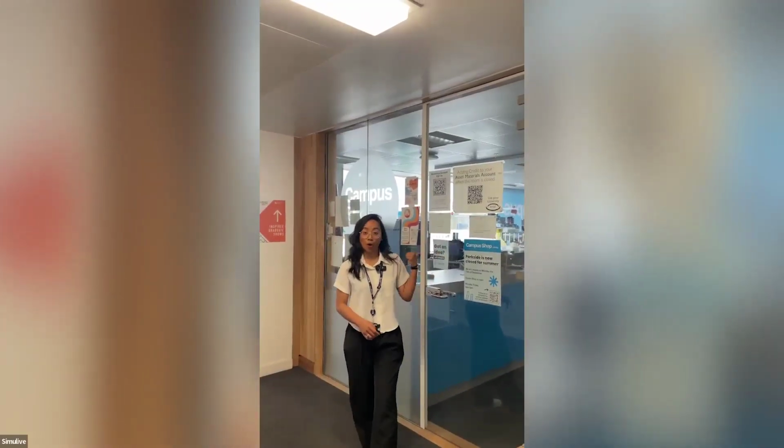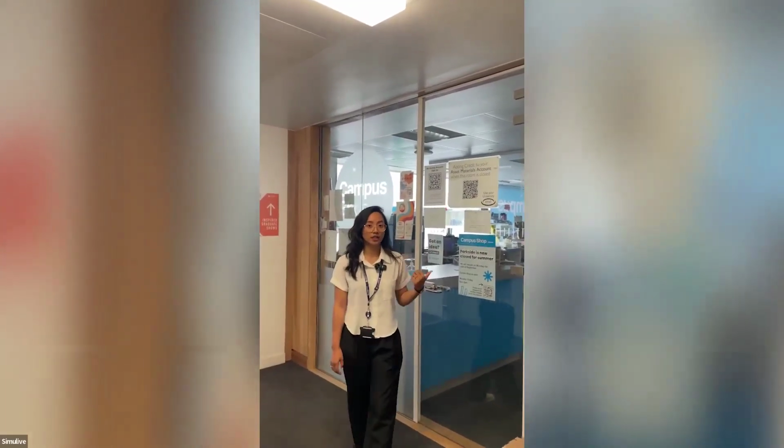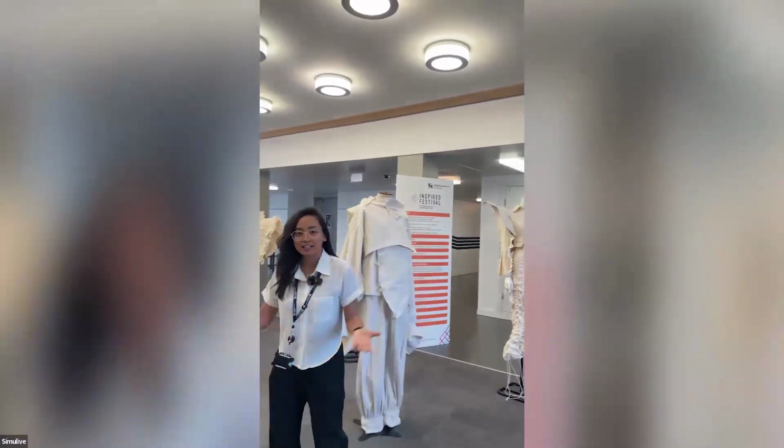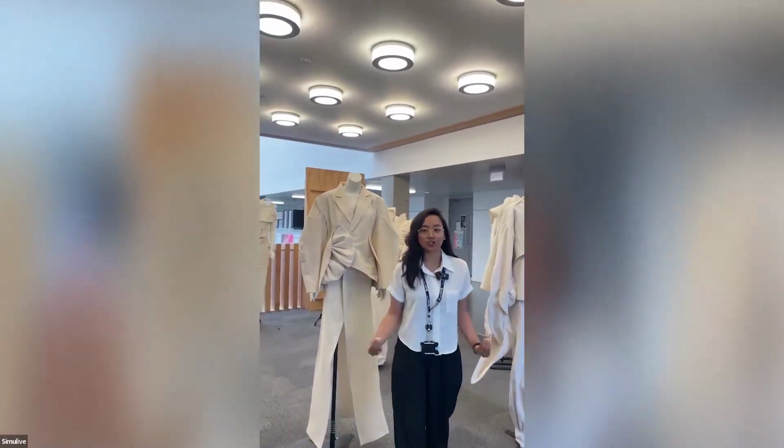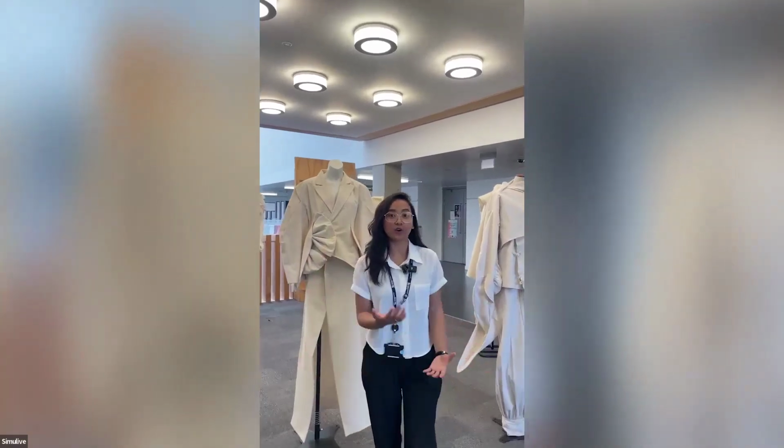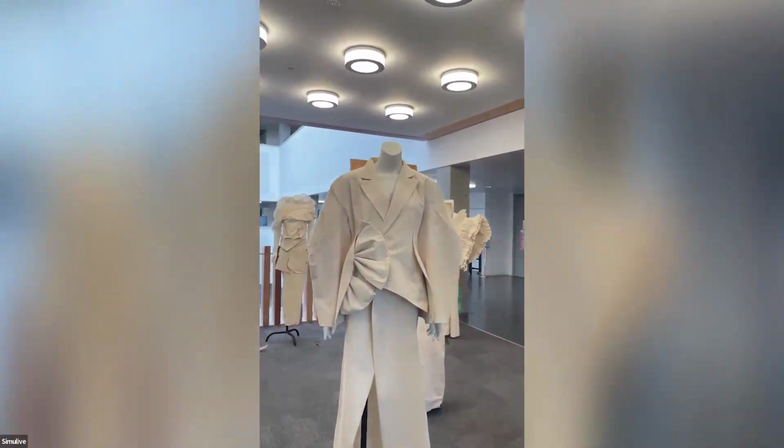So we have one of our campus shops here. So this is where students can also buy their materials as well as snacks for our Parkside students. And these are just some of our students' artwork that is displayed here on campus for everybody else to see.